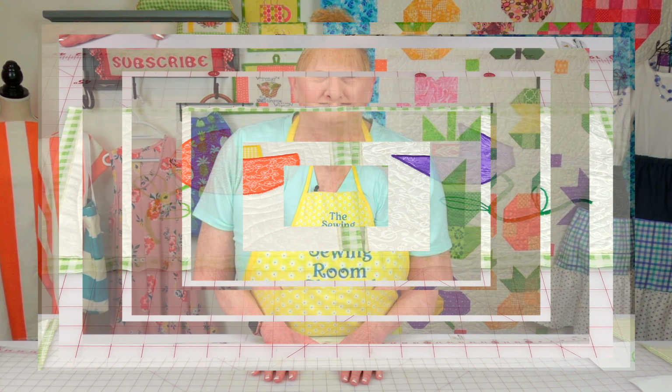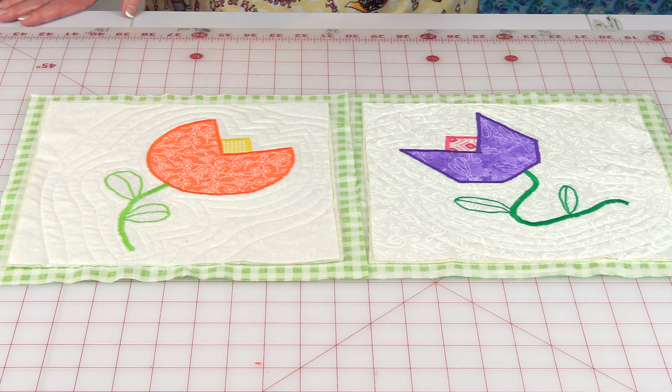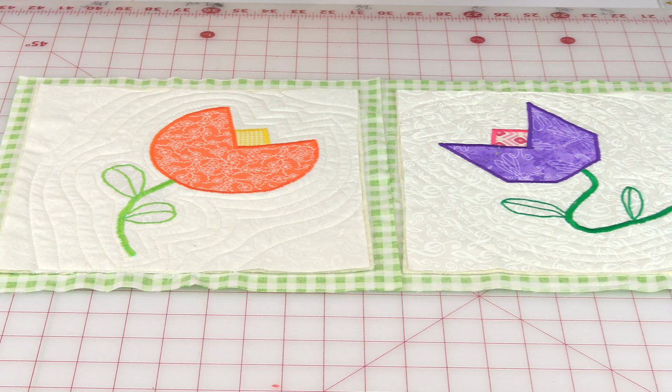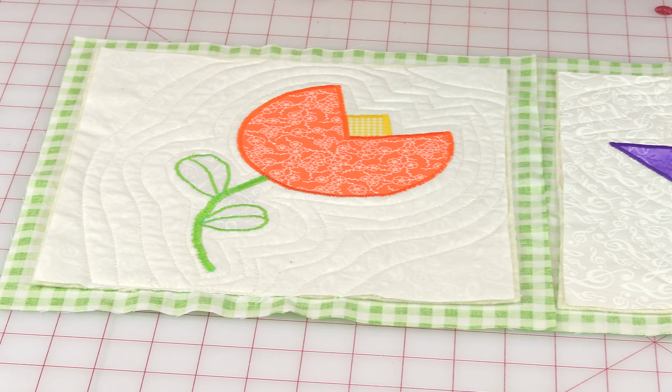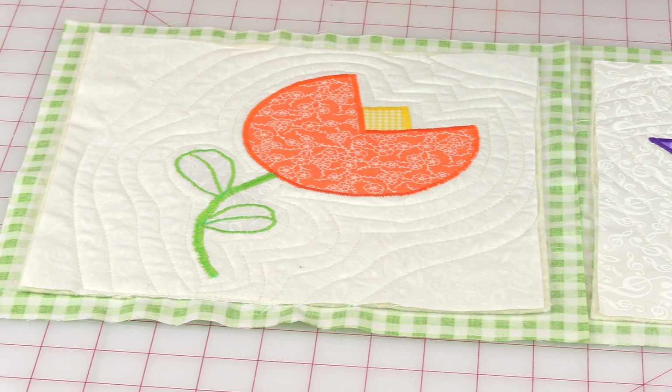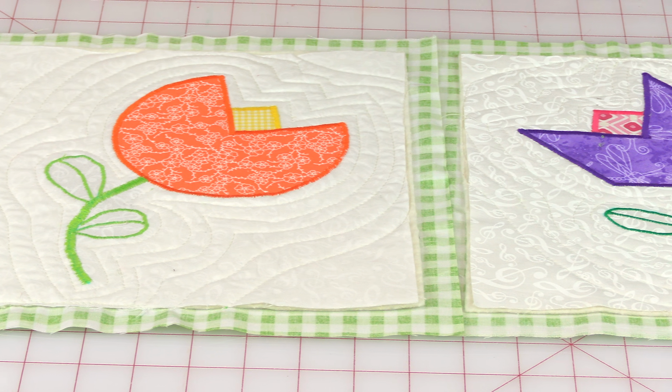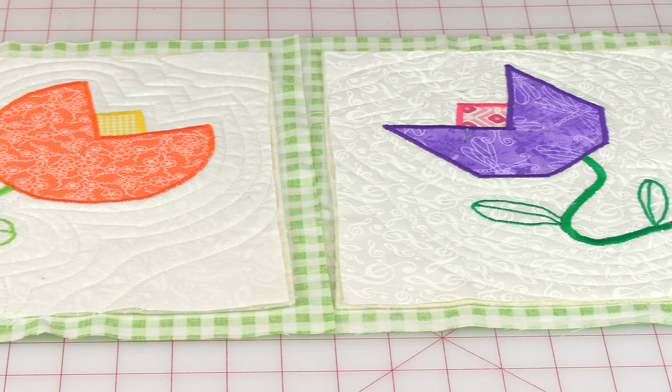And in this tutorial, I'm going to demonstrate how to make blocks 11 and 12. If you are interested in doing this series, there will be a link below your YouTube screen for blocks 1 and 2. In that tutorial, all of the supplies that you will need will be listed.